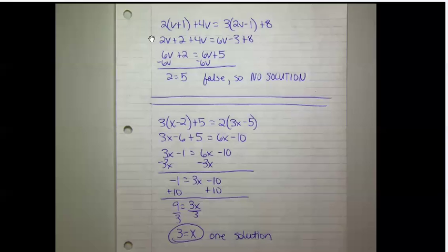And so then I'm going to attempt to solve this. I use the distributive property, combine like terms, and right here, when I have 6v on this side and 6v on this side, that's kind of a red flag, but I'm going to go ahead and show this anyway. 6v minus 6v on both sides. So then all that's left is a whole number on one side and a whole number on the other. And so we get 2 equals 5, which is false. And so on that one, I need to mark no solution.